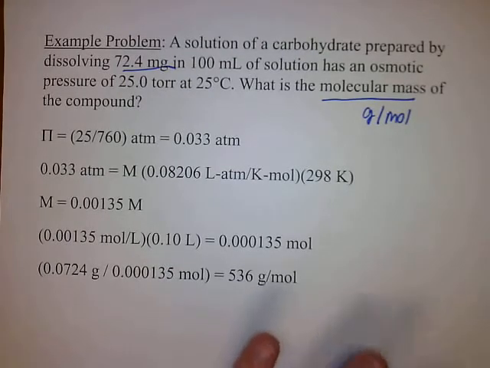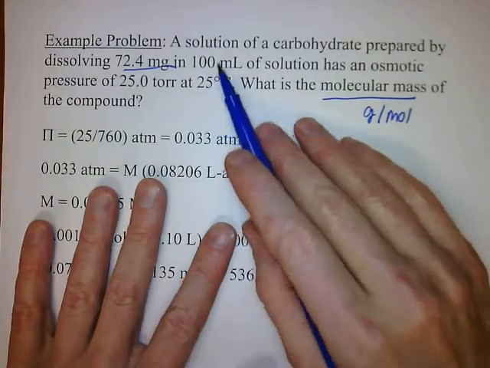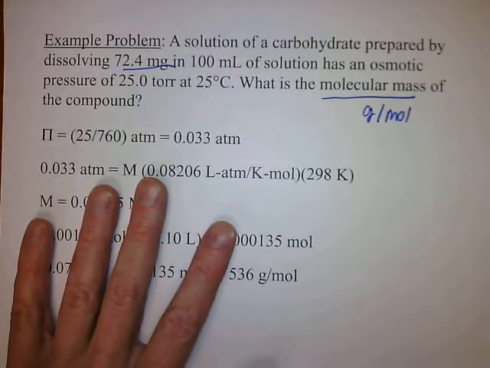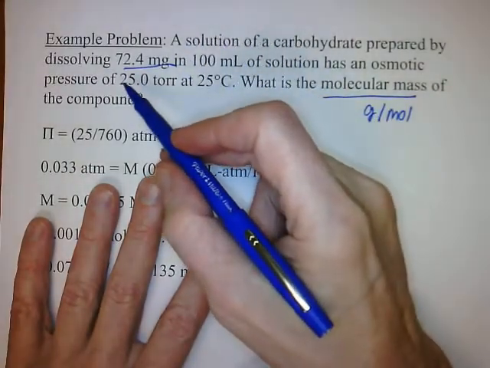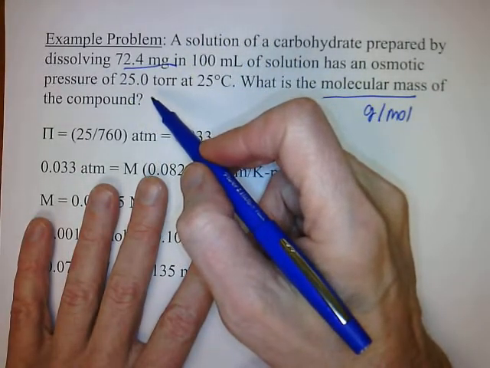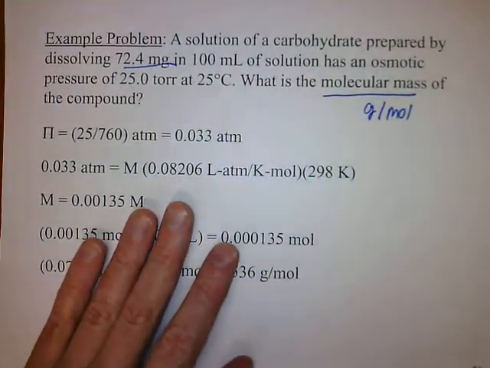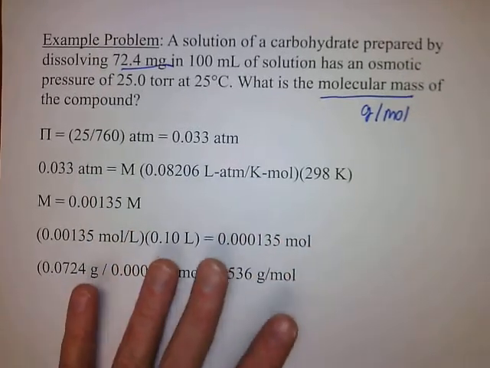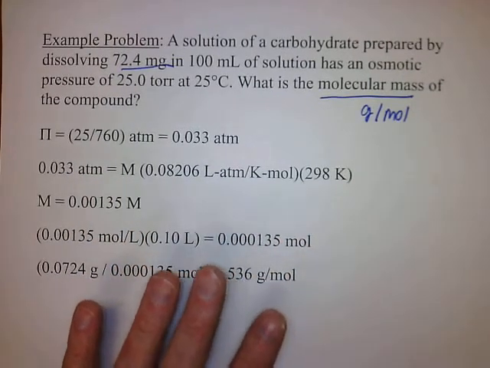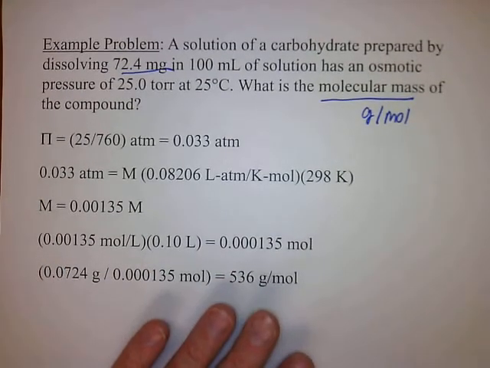So first of all, we have to do some unit conversions, right? Because I gave you the pressure in torr, and R, the gas constant, is in units of atmospheres. Liter atmospheres per Kelvin mole to be specific. So you have to convert torr into atmospheres.